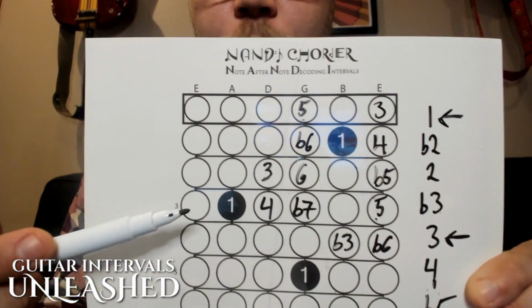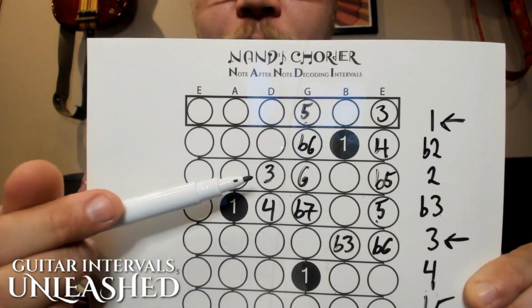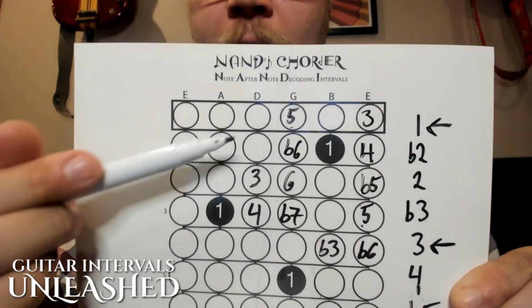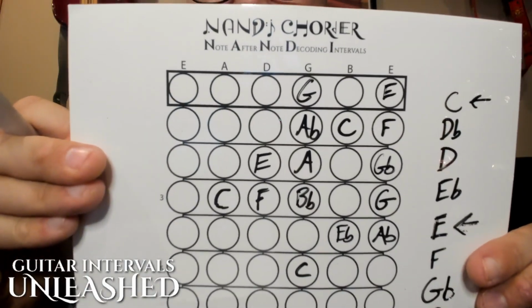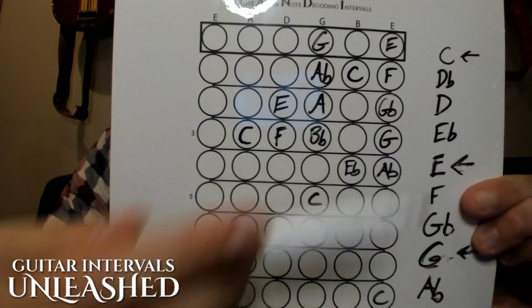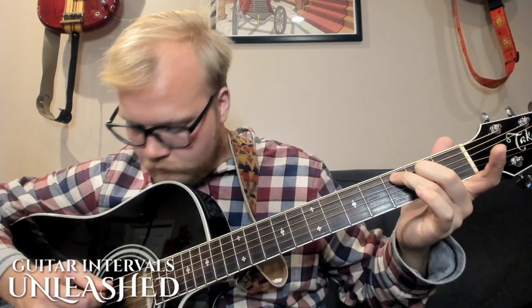So we have our root on the 3rd fret A, the major third on the 2nd fret of the D, and then the open G string is our 5th. And with letter names, there's your C, E, G, which is the 3 notes that we wanted, C, E, and G.